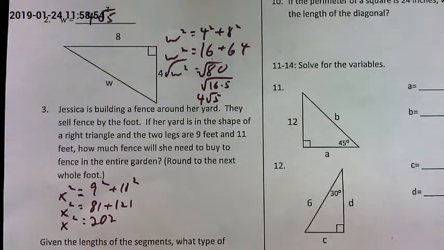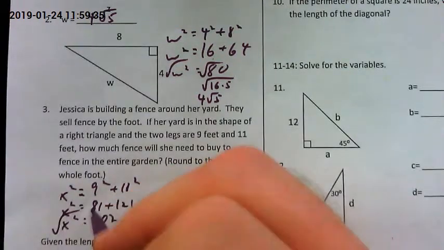Biggest perfect square that goes into 202. I'm having trouble thinking of a perfect square for 202. Wow, I'm drawing blanks here. Is that just a bad number? Divided by 4, no. Divided by 9, no. 16, no. I don't think there's a good number that goes into that. I think that's it.